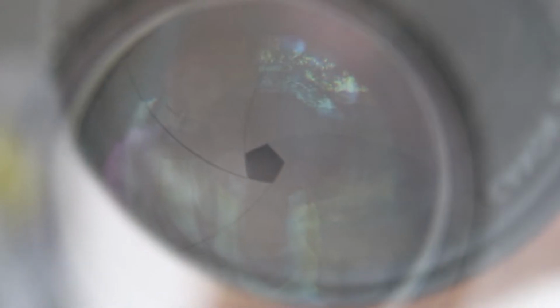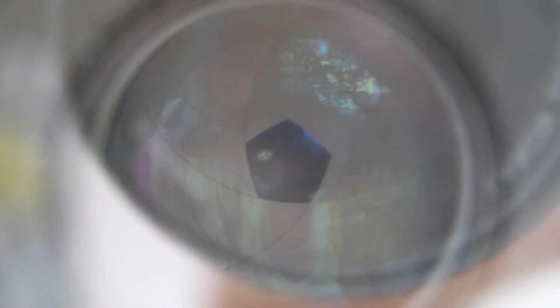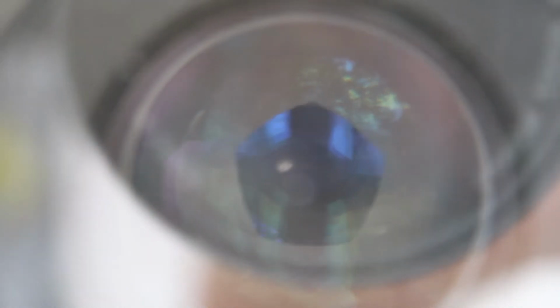Aperture controls how much light is let in and is dependent on the size of the hole. So if you have a large aperture, the hole is big and is letting in more light, and if the aperture is small, then the hole is small and there's less light being let in. The number that measures aperture is called the f-stop, and the higher the f-stop, the smaller the hole.